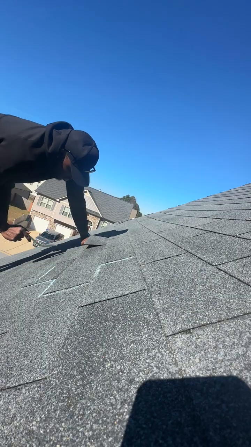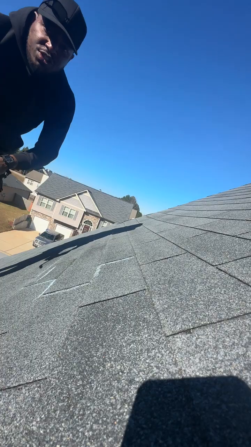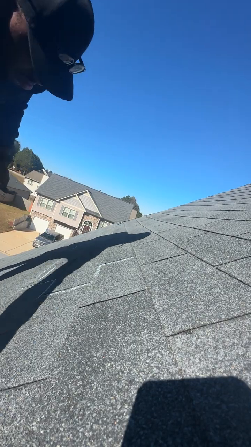There are two nails under here. One is a higher nail. I'm gonna have to lift just a little bit higher just to get to this one.